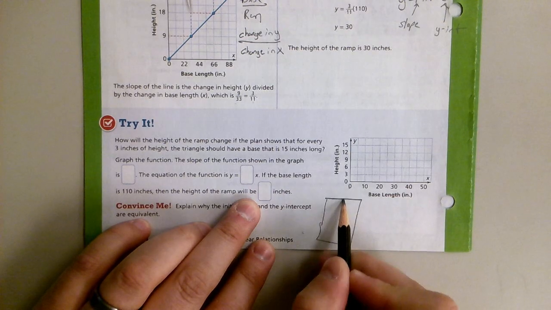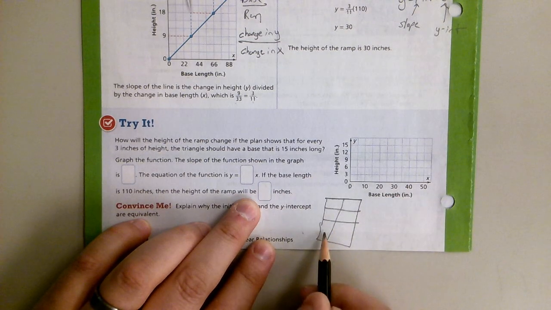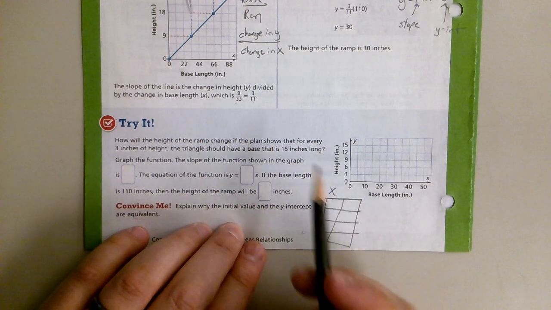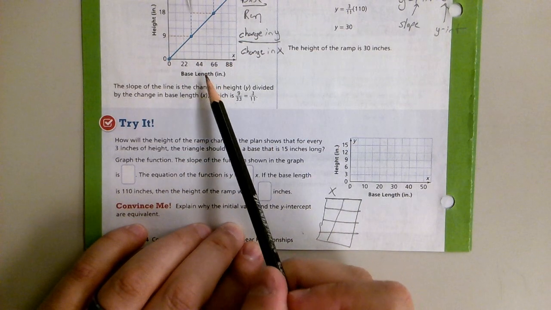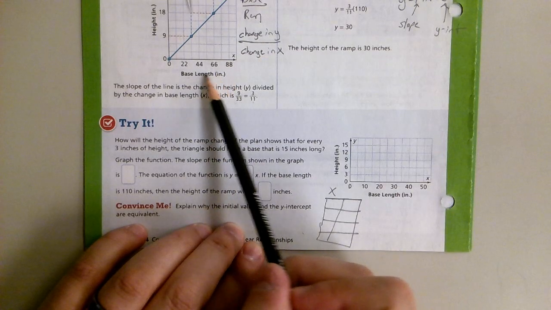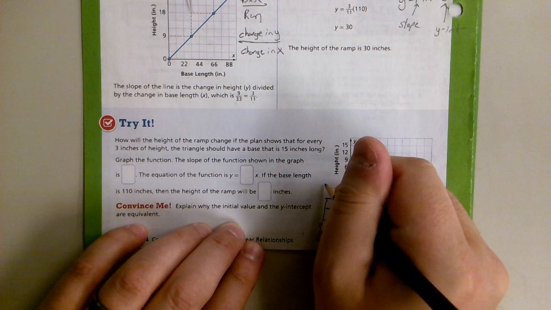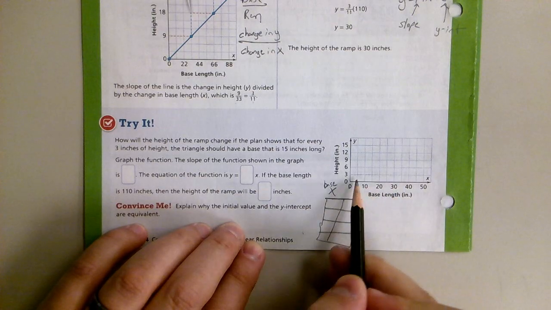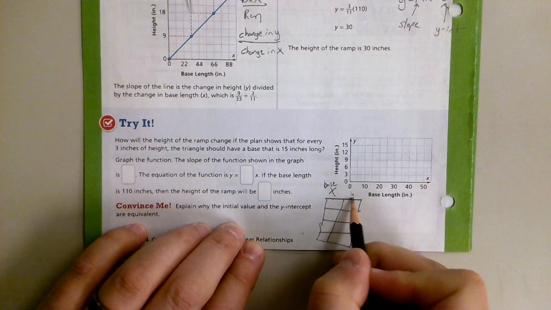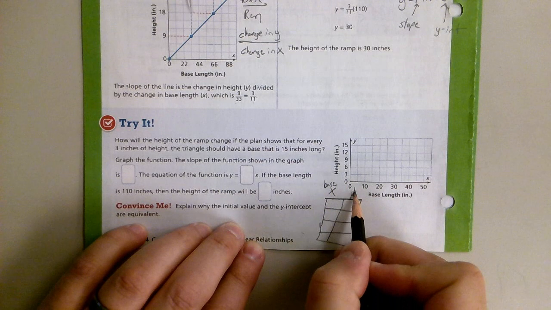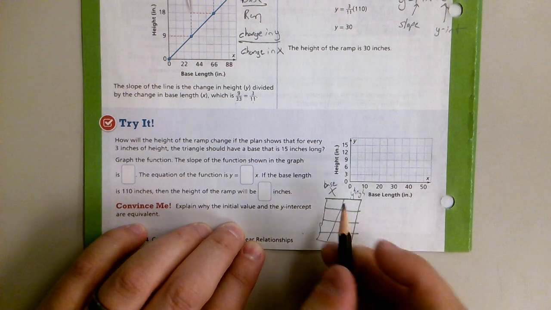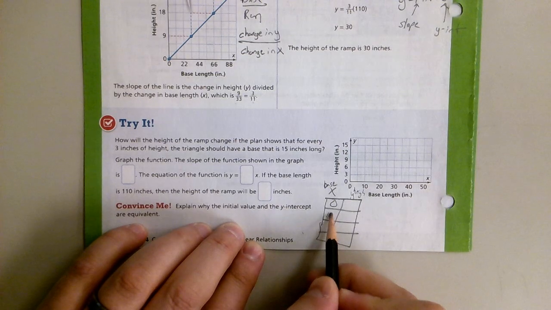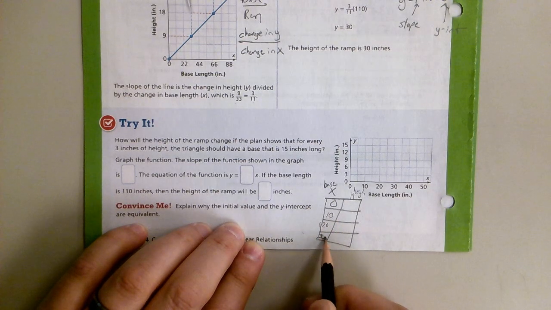What I would do is make a little table and start with our x, which from before we know is the base length, and our y values are the height. Just start plugging in some numbers over here. Maybe just do 0, 10, 20, and 30.